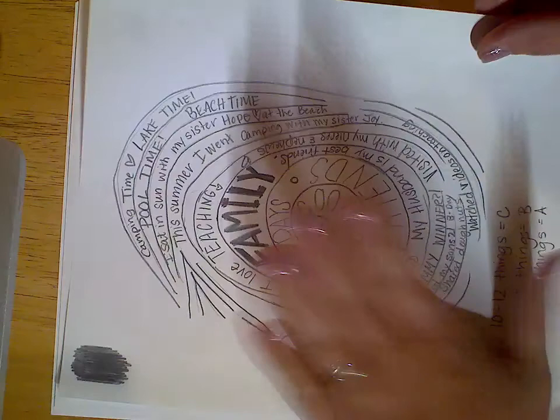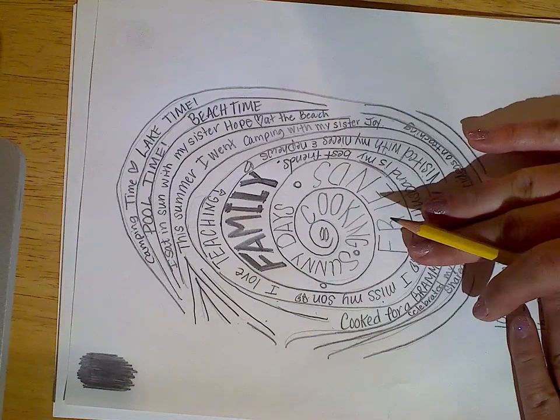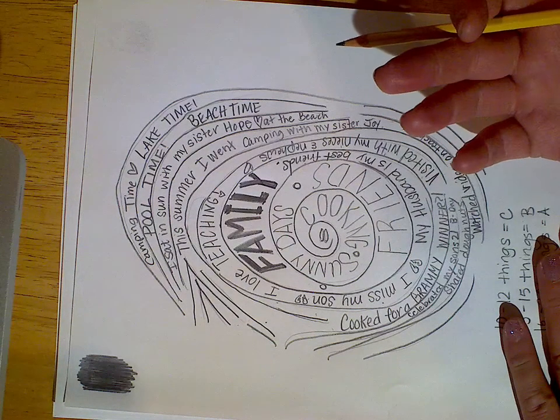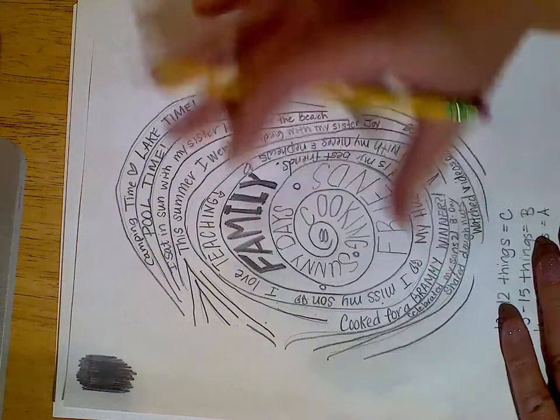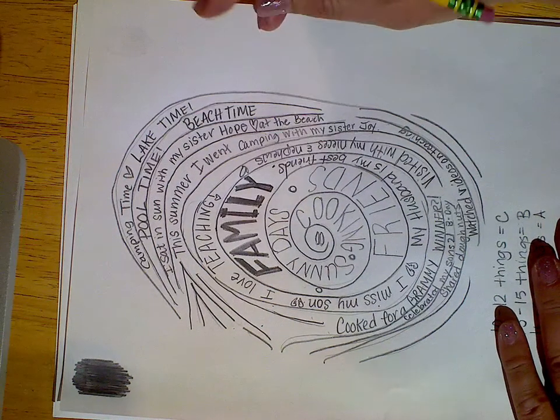Alright, so today we're going to work on how to make a thumbprint art design. Sorry for the pause, I was thinking of exactly what you would call this.